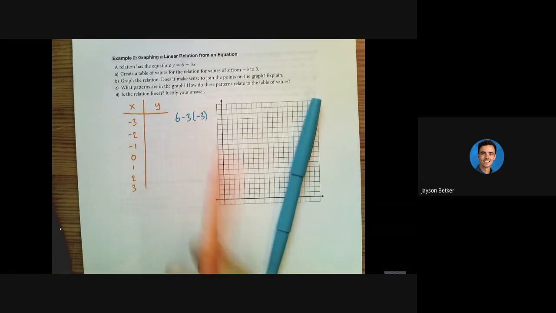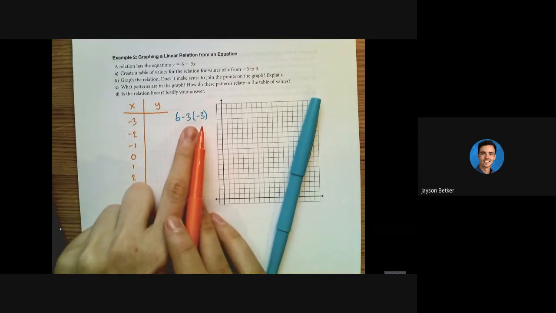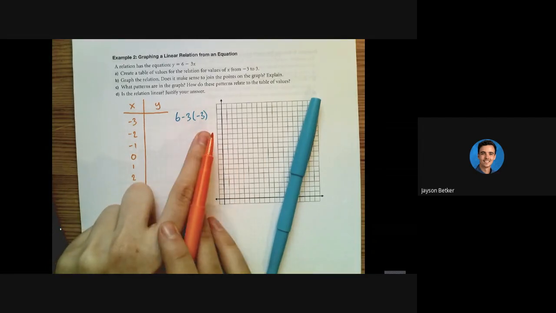Well, 3 times, bad math, right? 3 times -3 is -9. 6 minus -9 is the same as 6 plus 9, which is 15.